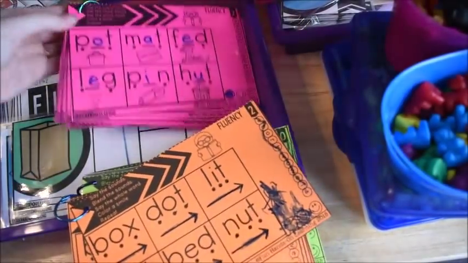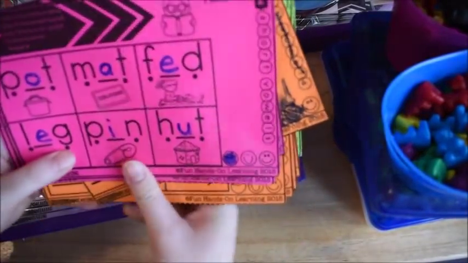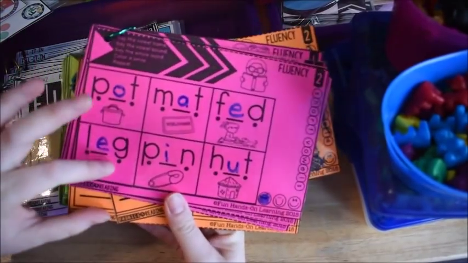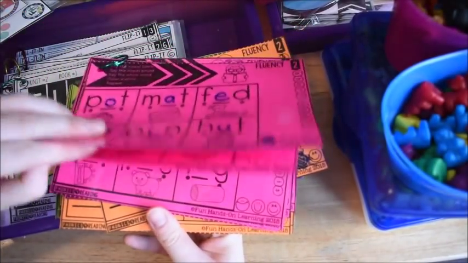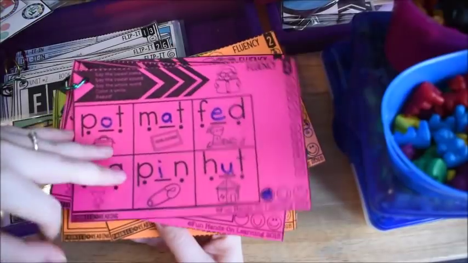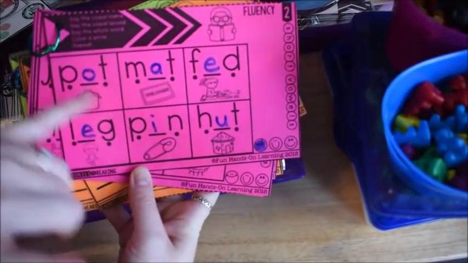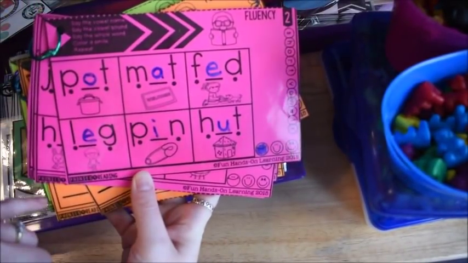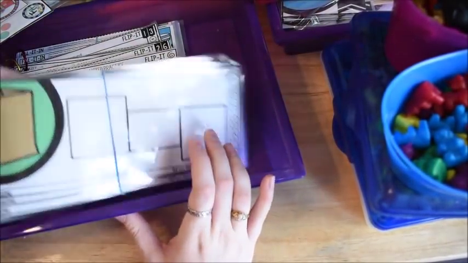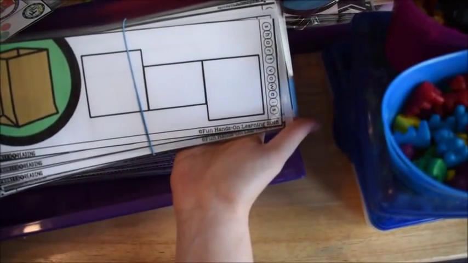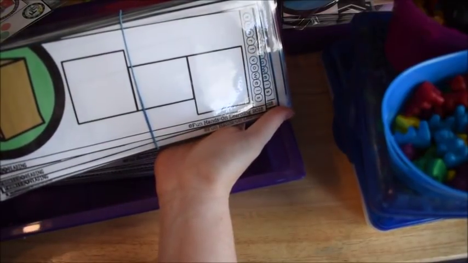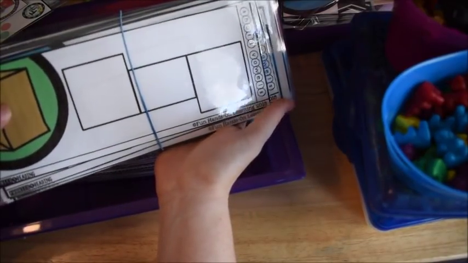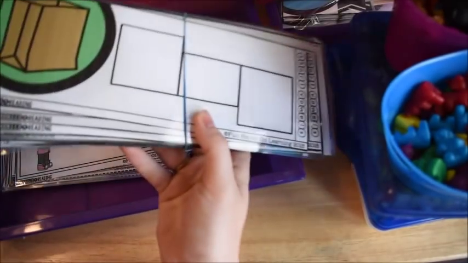All right, so then I also have in here the other fluency strips that come in that unit, and these ones come with the missing short vowels, and so he has to say the short vowel sound along with the picture, and so we do that one as well. So those are in there. I also put in here the Build It strips, I think that's what these are called, from the short vowel unit.